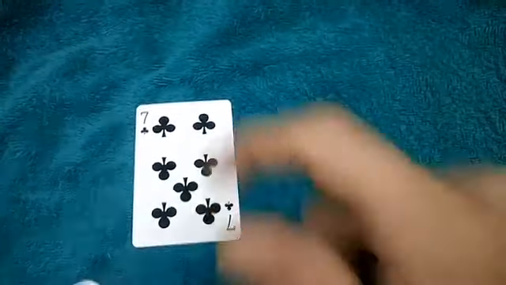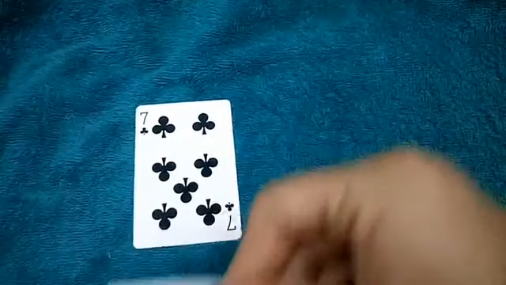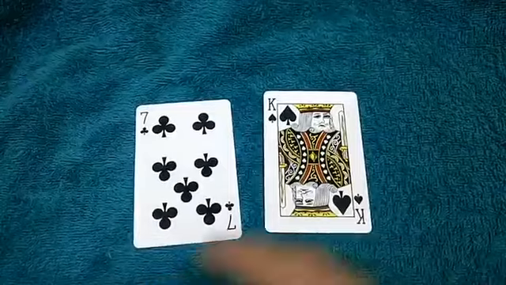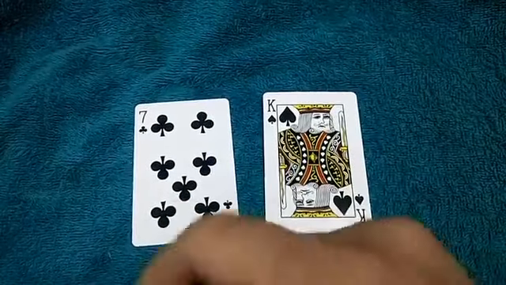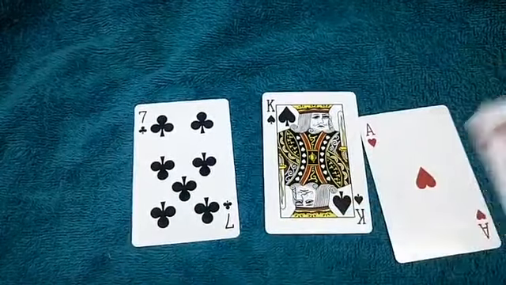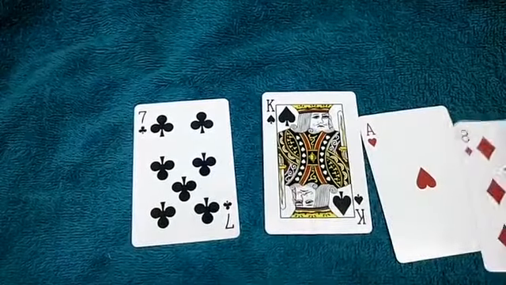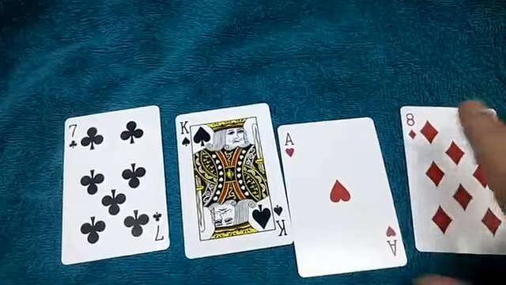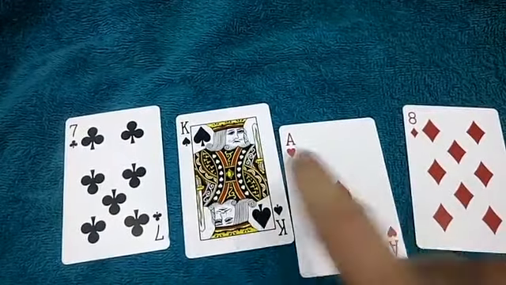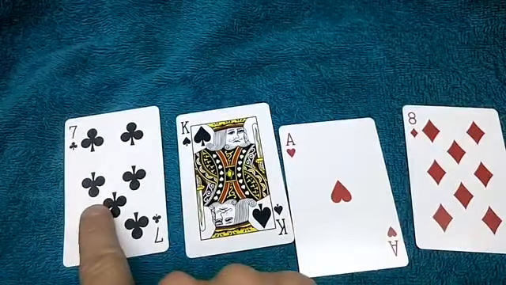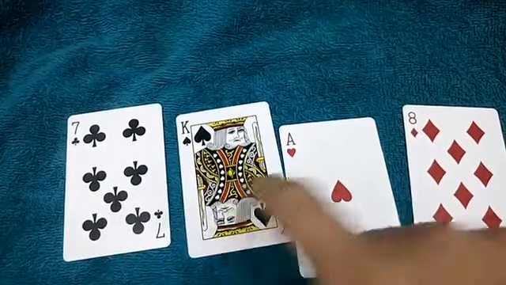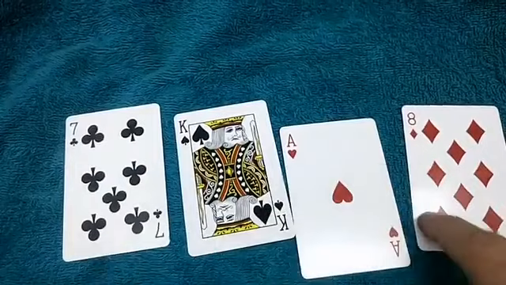Let me put these cards again. This is club. In total there are 13. This is spade. The kings are 4, the 7s are 4, the aces are 4, the 10s are 4, the 8s are 4. There are 4 of each card. But when somebody asks how many types there are, there are a total of 4 types of cards.